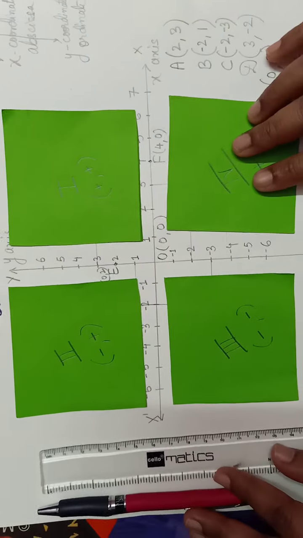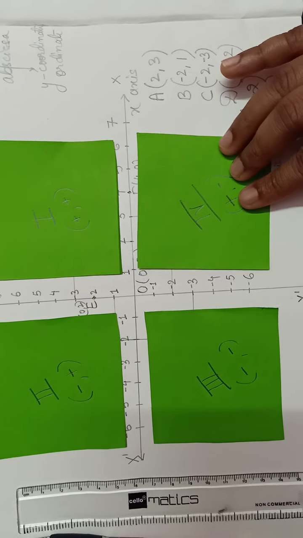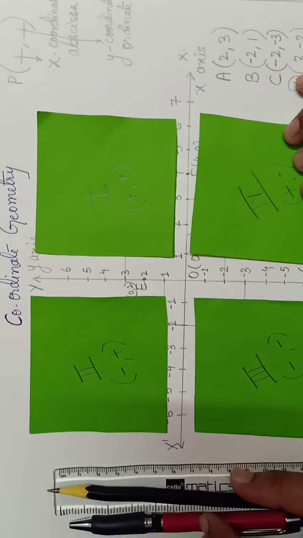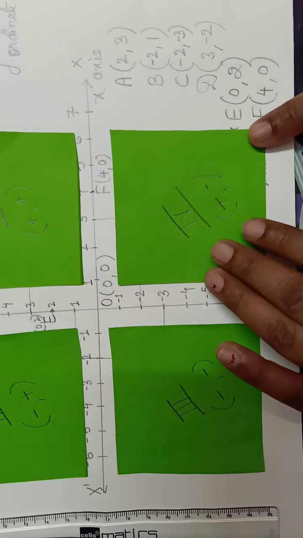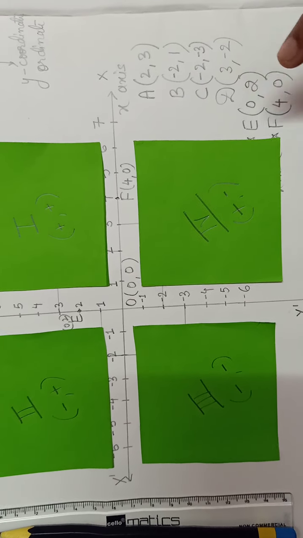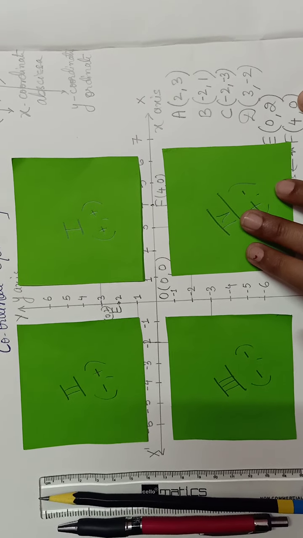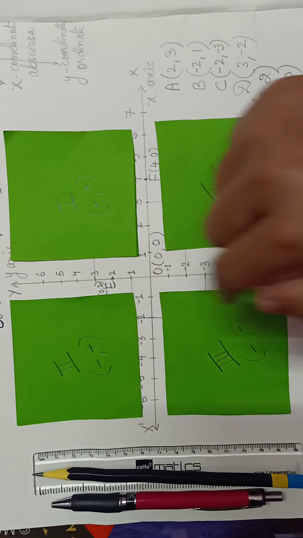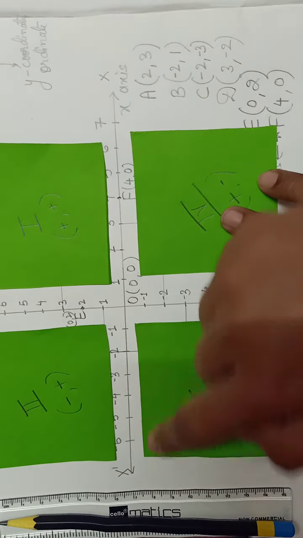Okay, and the point whose x coordinate is 0 lies on the y-axis, and the point whose y coordinate is 0 lies on the x-axis. Yes, students, have you understood?